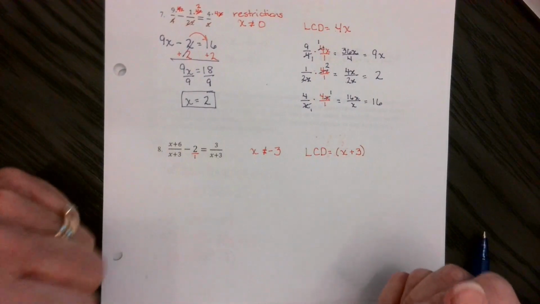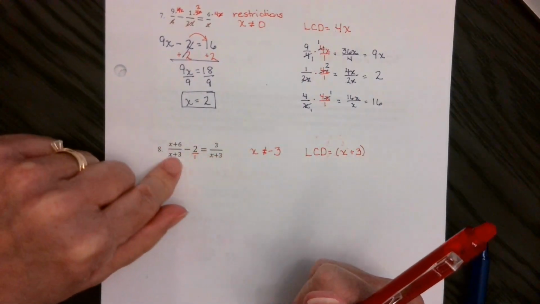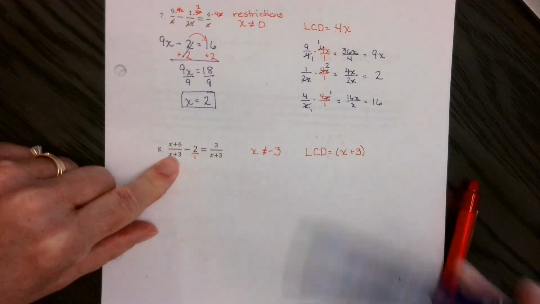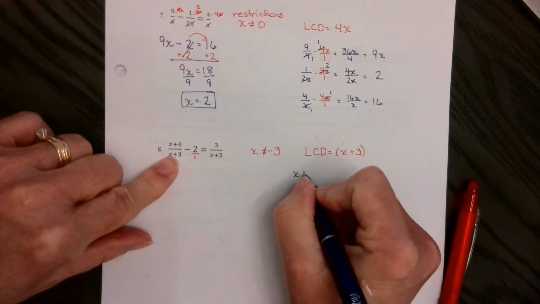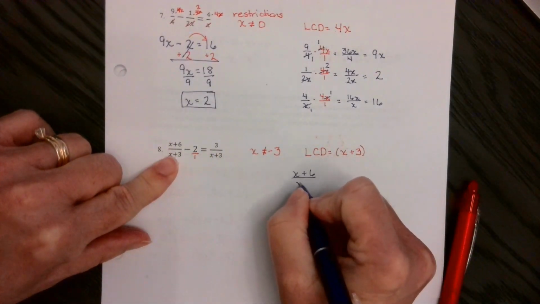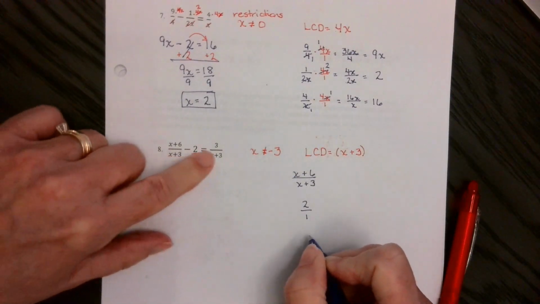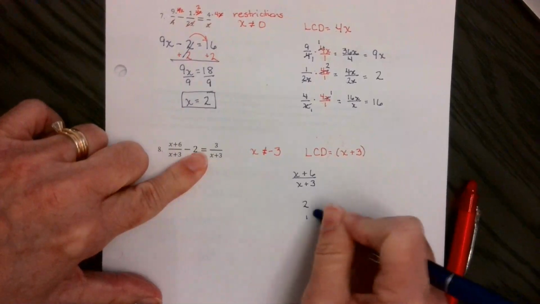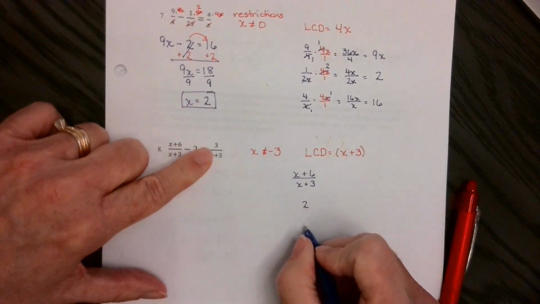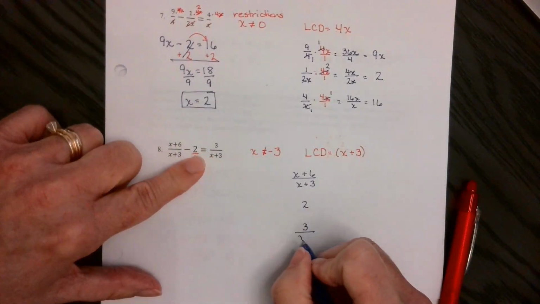So what we're going to do is multiply each of these times that x plus 3. So we have x plus 6 over x plus 3, 2 over 1, or just 2, I don't really need the 1, and 3 over x plus 3.